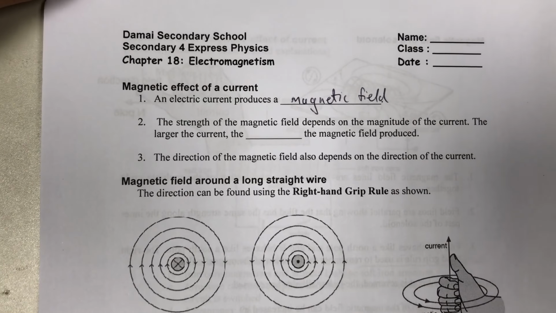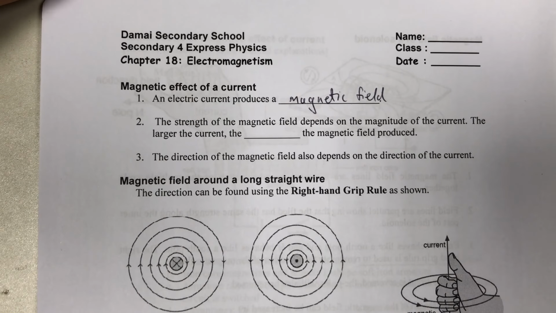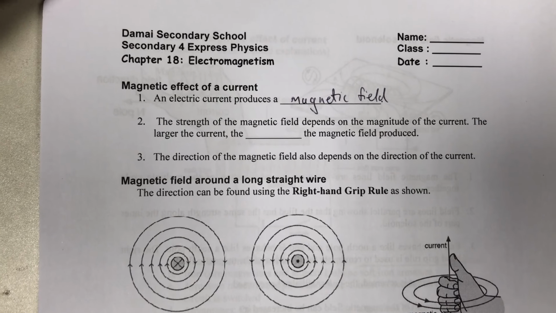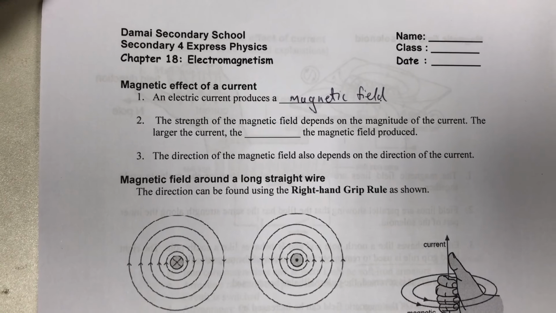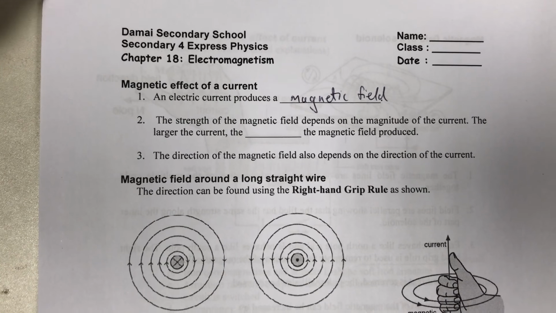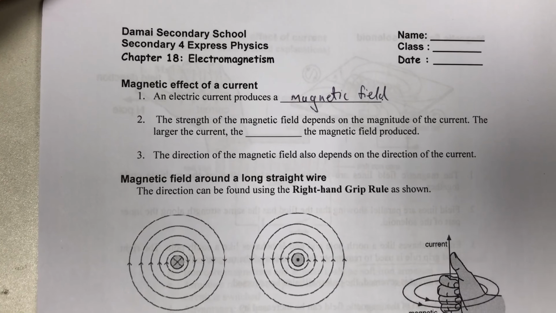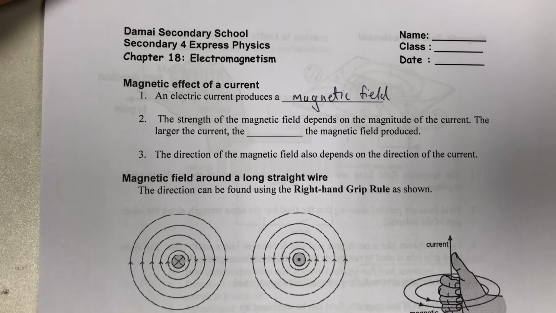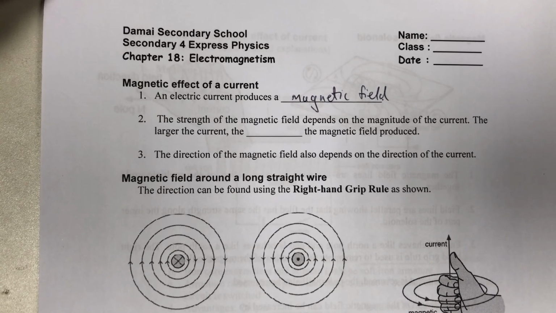Good morning, students. Today in this video, we are going to learn how electricity and magnetism are related to each other. From the previous chapter, we have learned that the magnetic field produced by a magnet has some effects on a magnet and magnetic materials.